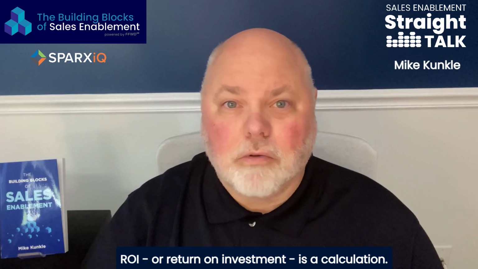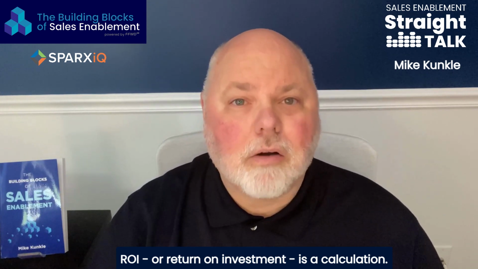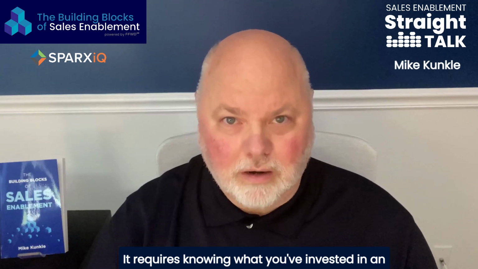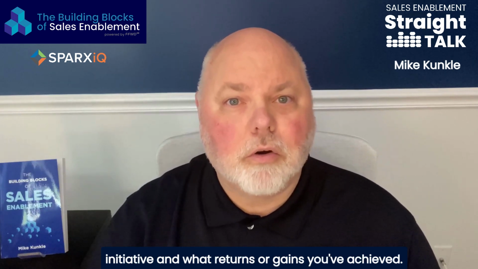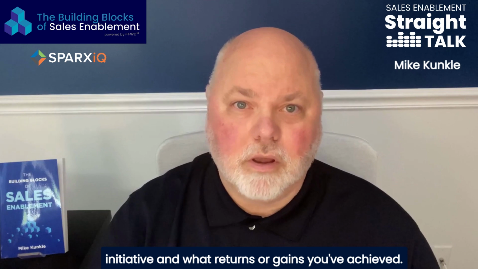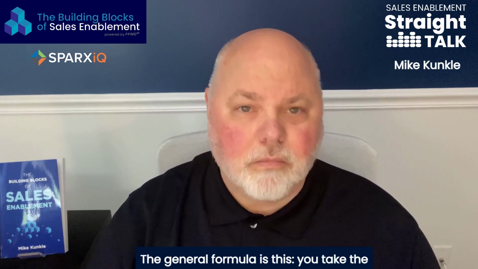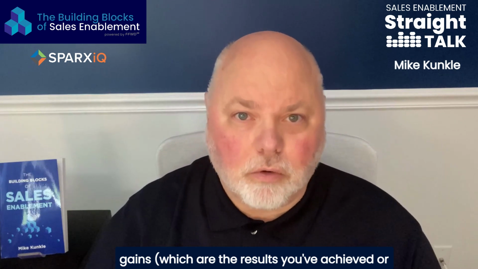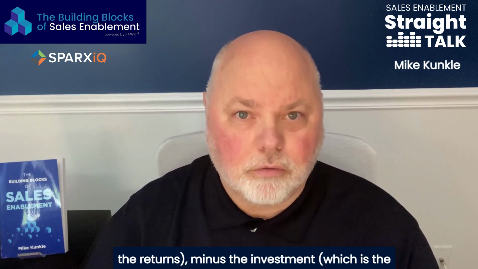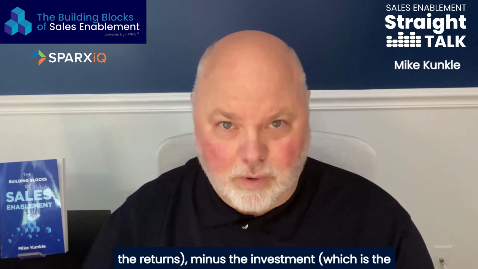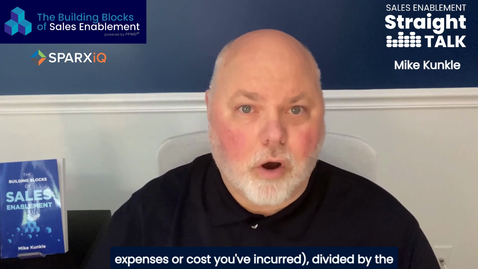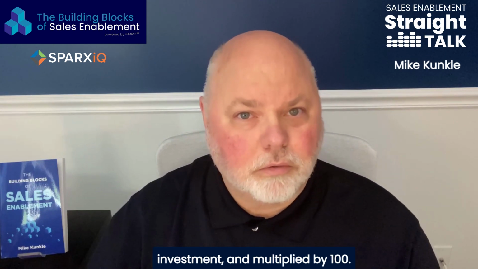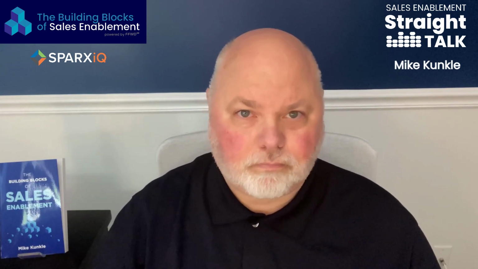ROI, or return on investment, is a calculation. It requires knowing what you've invested in an initiative and what returns or gains you've achieved. The general formula is this. You take the gains, which are the results you've achieved or the returns, minus the investment, which is the expenses or cost you've incurred, divided by the investment and multiplied by 100.